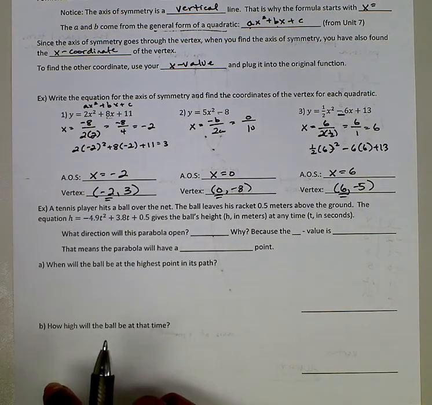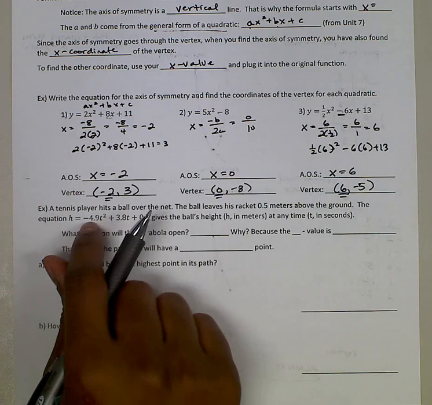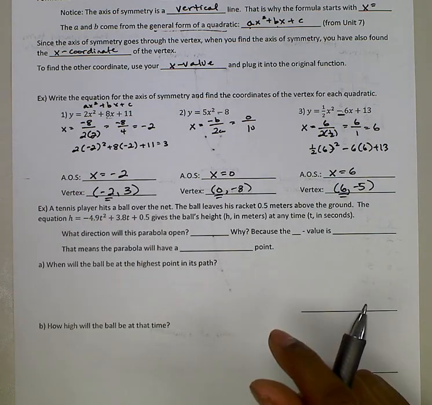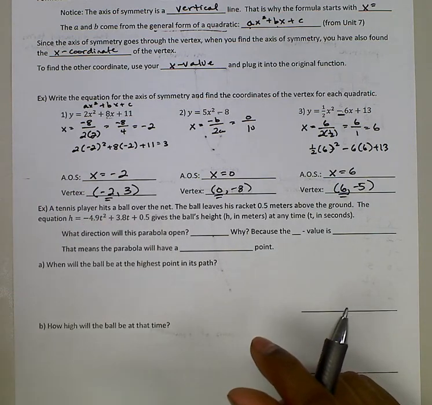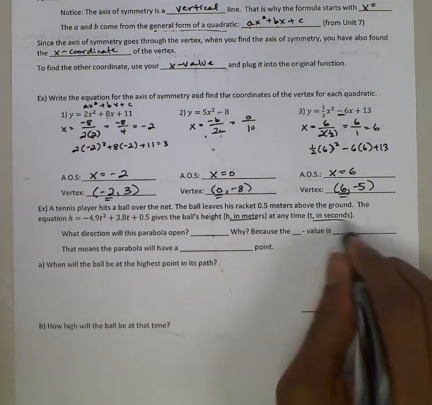It says a tennis player hits a ball over the net. The ball leaves his racket 0.5 meters above the ground, and it sets up this equation that h equals negative 4.9 t squared plus 3.8 t plus 0.5. And that gives the ball's height. H is the height in meters, t is the time in seconds.